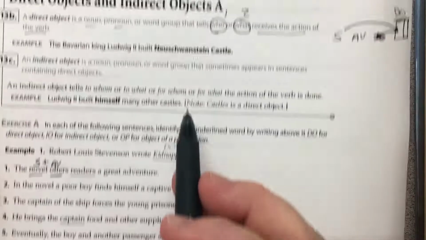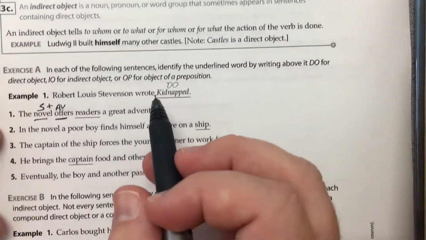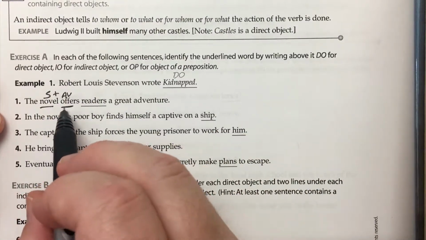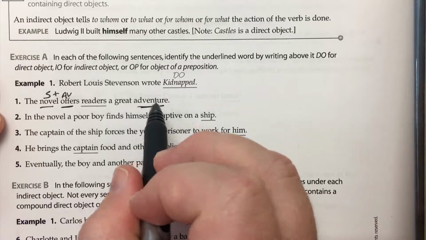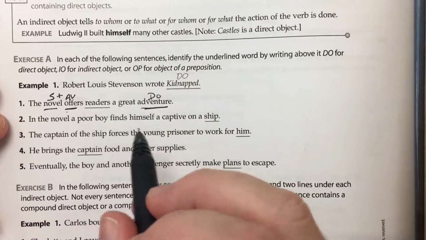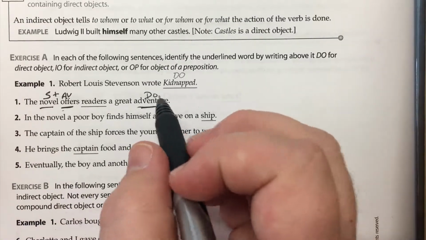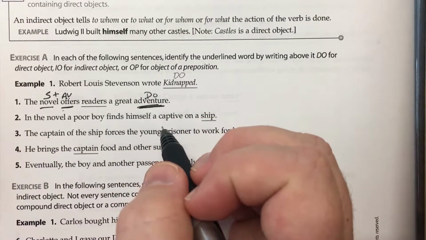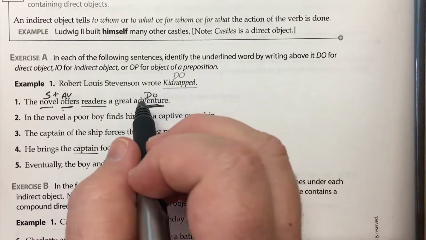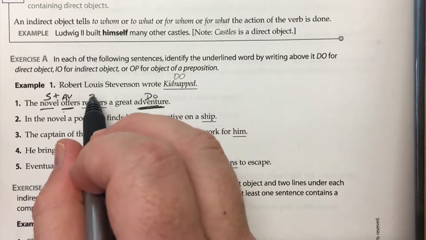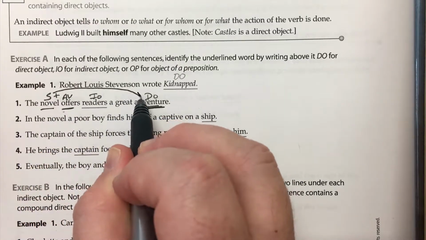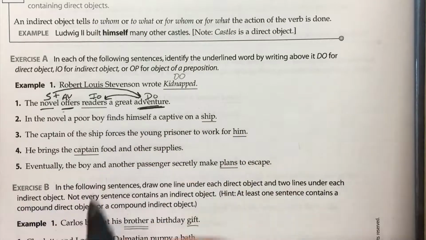I'm looking for a direct object. So I'm going to ask myself who or what. So the novel offers who or what? Well, the novel offers the adventure. That's what the novel actually offers. It doesn't offer readers, it offers an adventure. Now, when we get to our indirect object and you go, okay, well, who does the novel offer adventure to? Well, it offers it to the readers. So that's our indirect object. So basically, the action travels, hits the direct object, comes back to the indirect object.